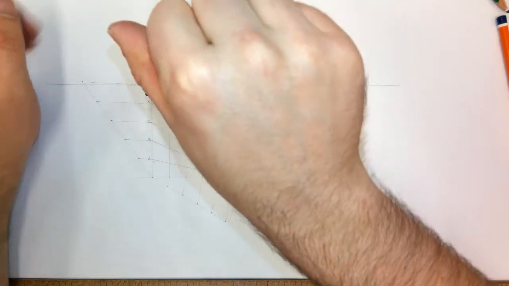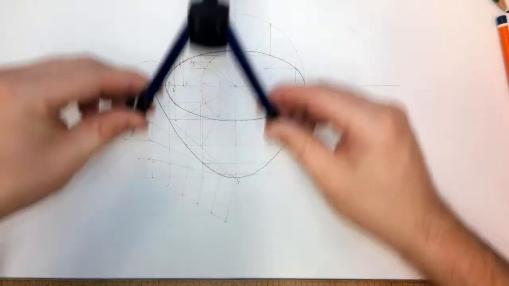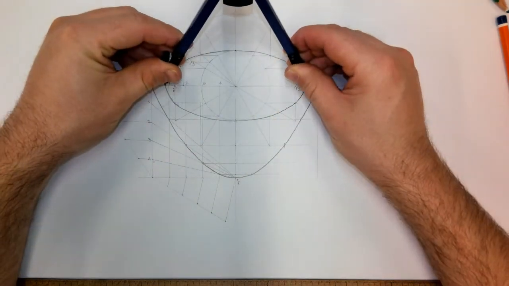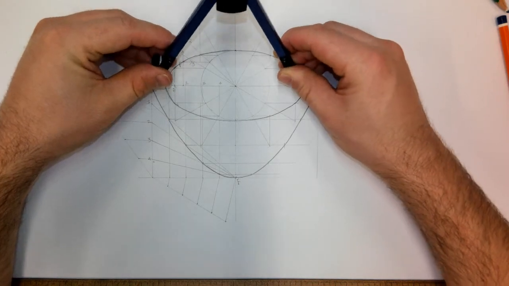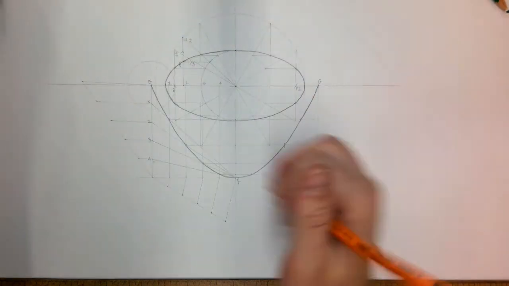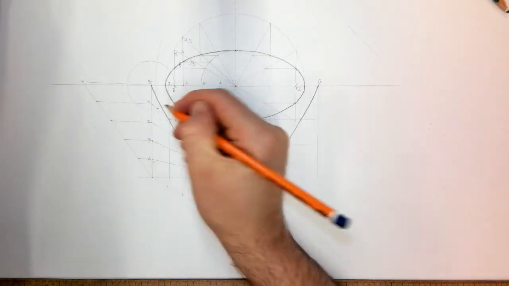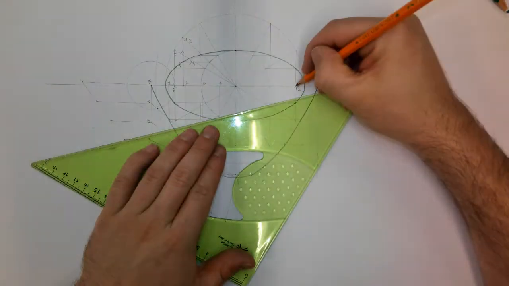We're going to draw in the circle. Now we're going to take the length of the major axis and swing from the furthest focal. I'm going to swing an arc. Now where the arcs intersect, we're going to join that to the furthest focal point.